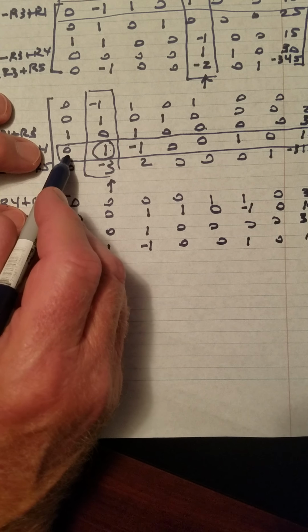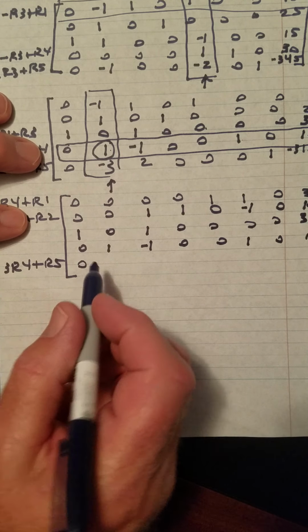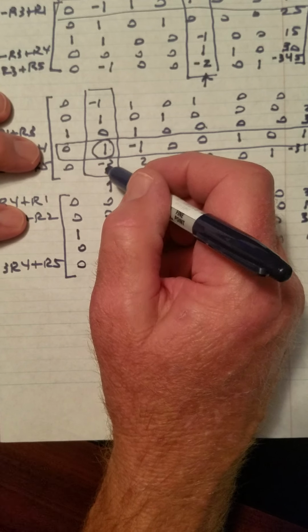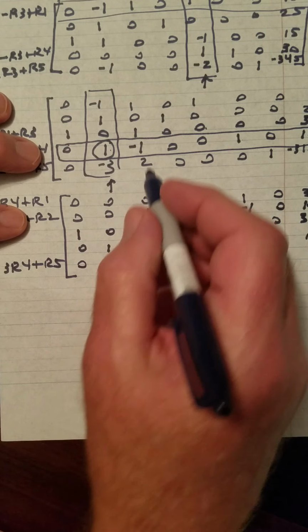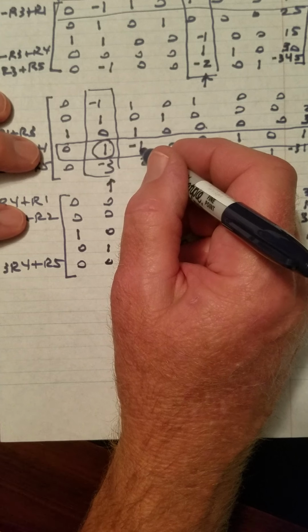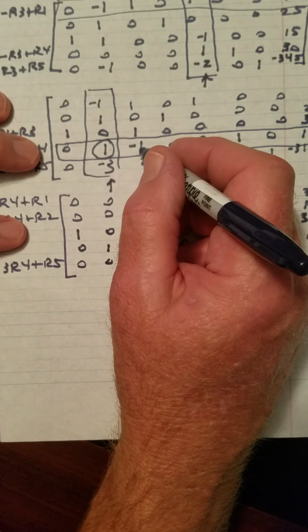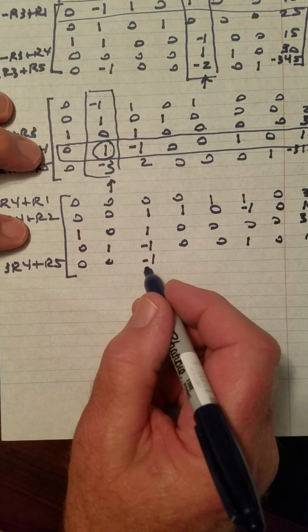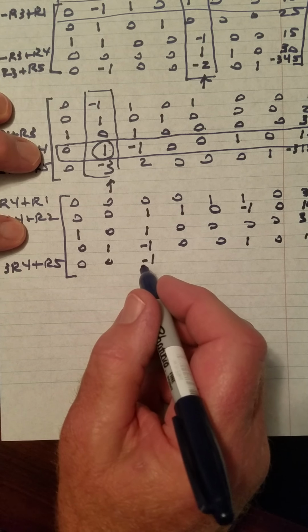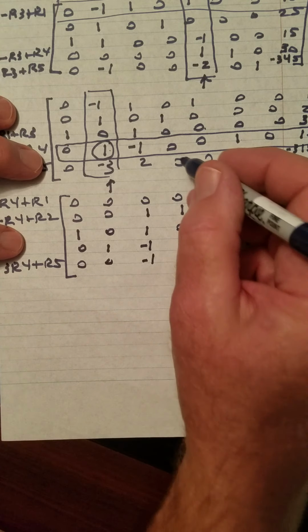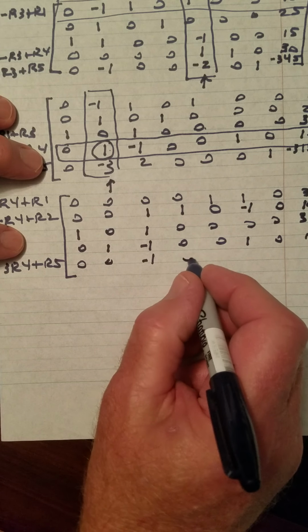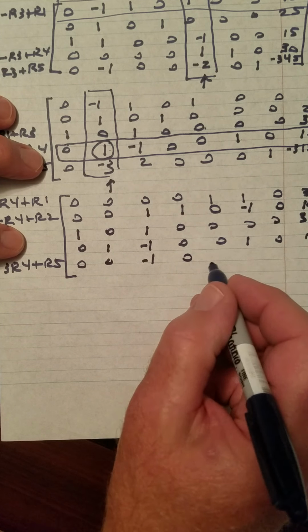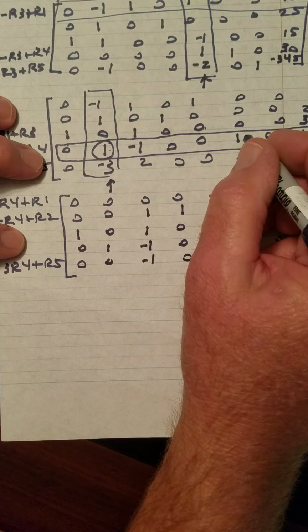So 3 times 0, 0 plus 0 is 0. 3 times 1 is 3 plus negative 3 is 0. 3 times negative 1 is negative 3. Negative 3 plus 2 is negative 1. 3 times 0, 0 plus 0 is 0. 3 times 0, 0 plus 0 is 0. 3 times 1 is 3.